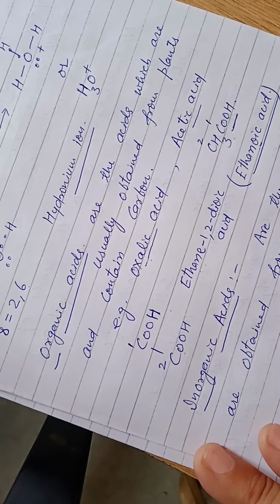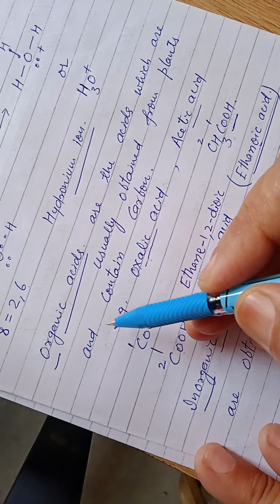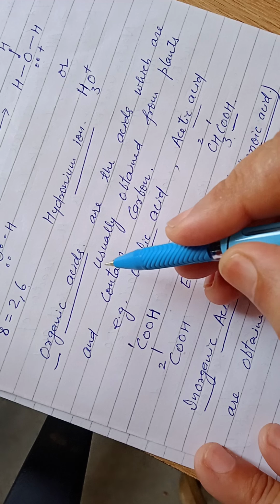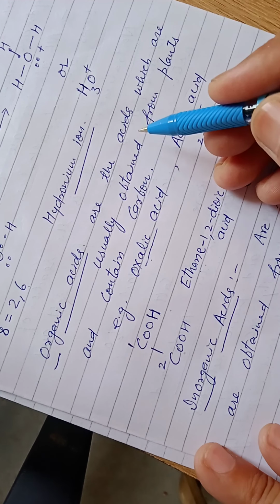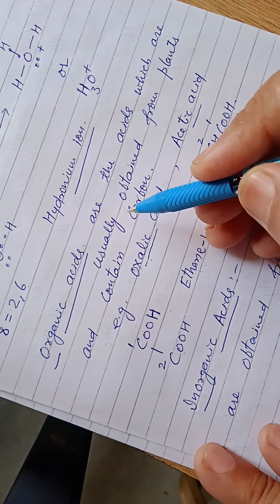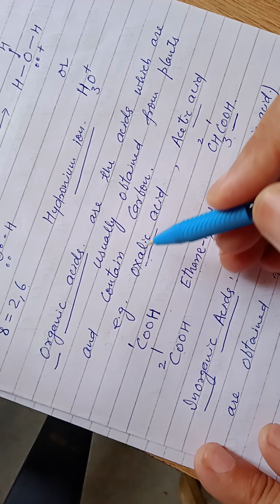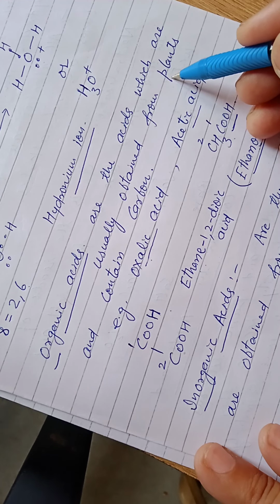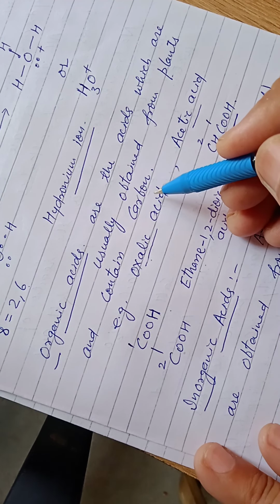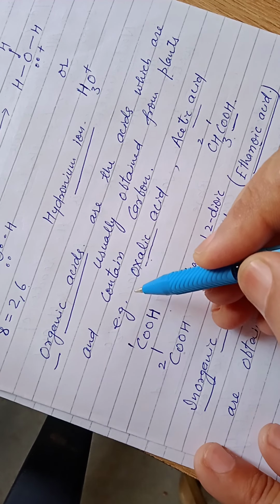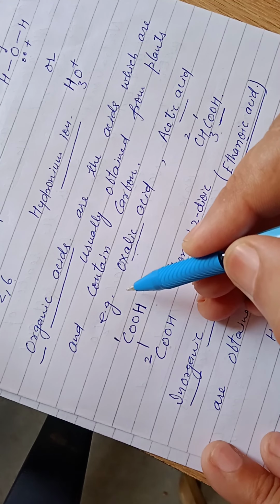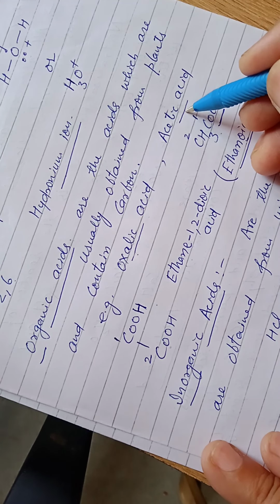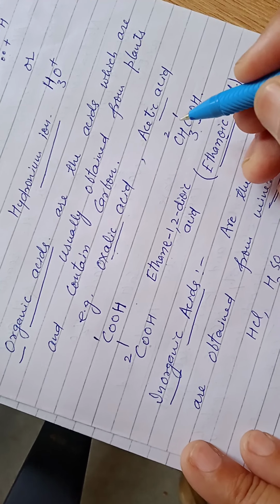Now, acids are of two types: organic and inorganic. Organic acids are the acids which are usually obtained from plants and contain carbon. Mostly, acids obtained from plants and containing carbon are called organic acids. For example, oxalic acid and acetic acid.